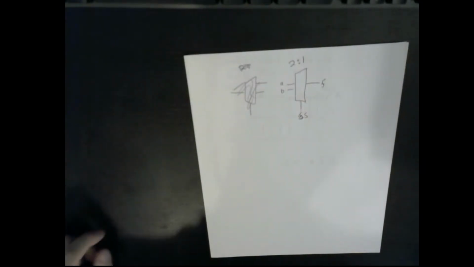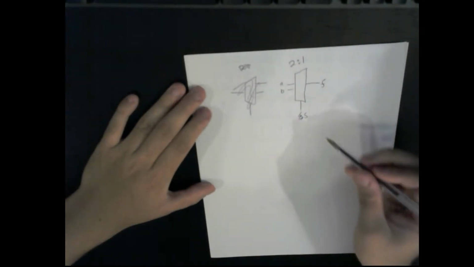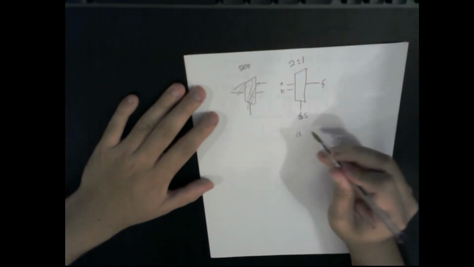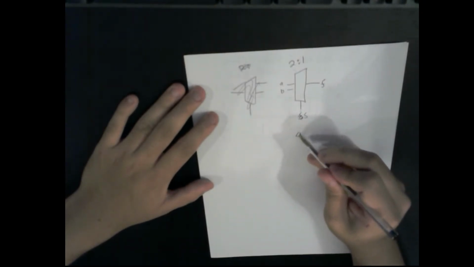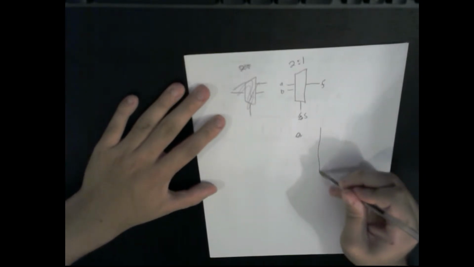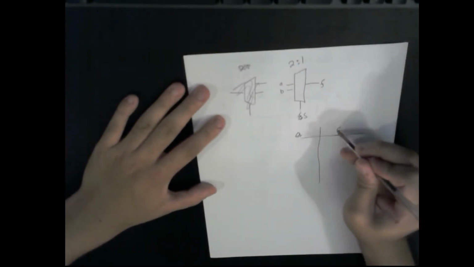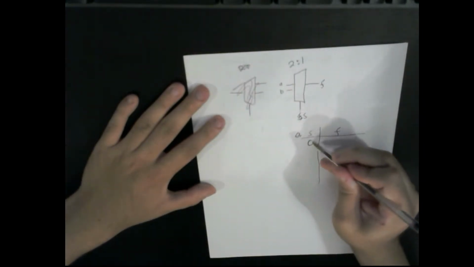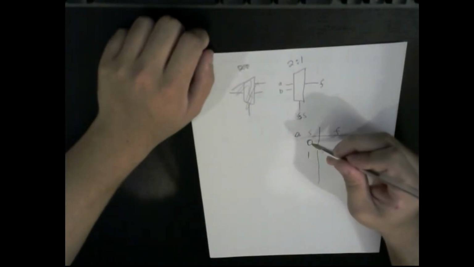So what does the truth table of this look like? Let's draw this as a function of S. S is only 1 bit, so there are only 2 possible combinations. Let's say S is 0.